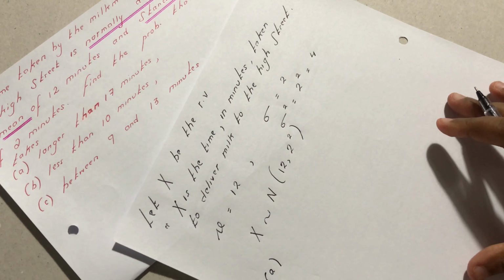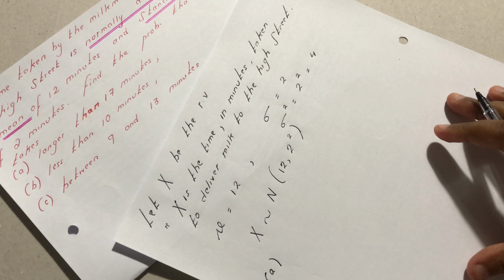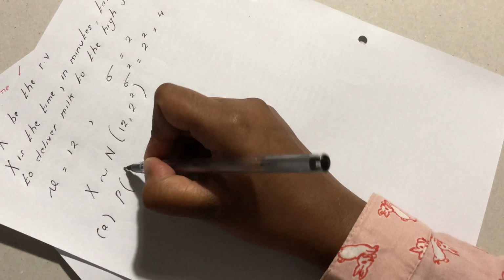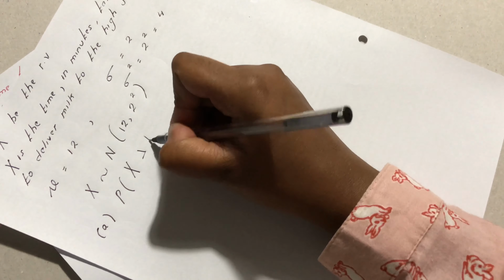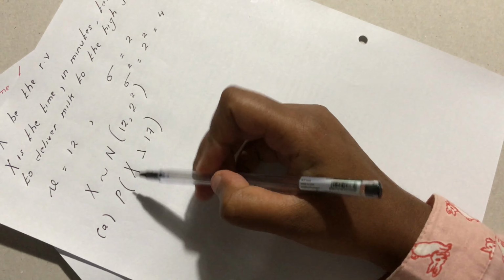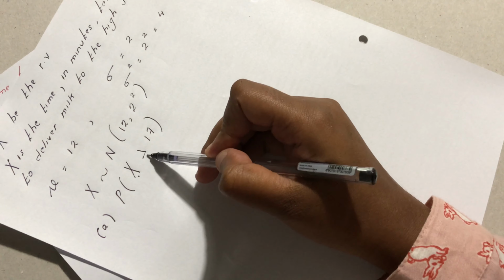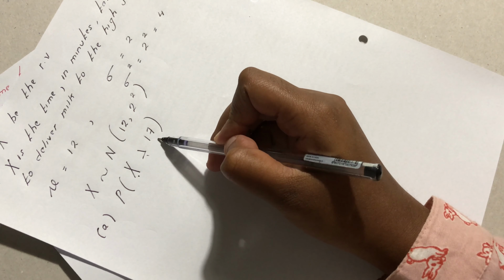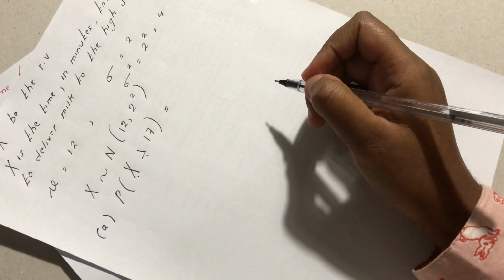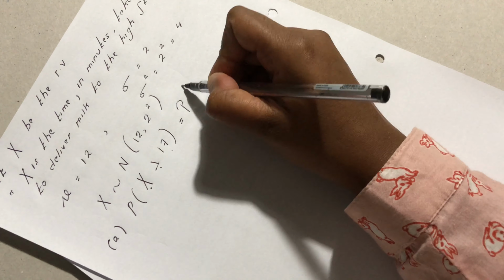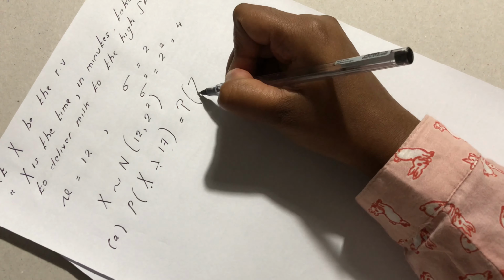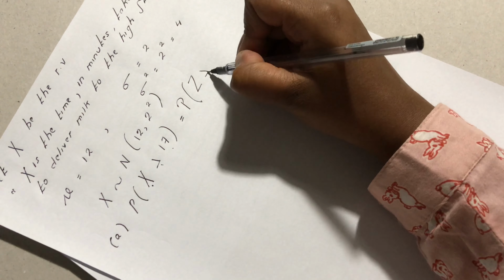The first part: you're asked to find the probability that he takes longer than 17 minutes. So you need to find the probability that X is greater than 17. First step is to standardize. X becomes Z, greater than... So what is the formula for standardization?